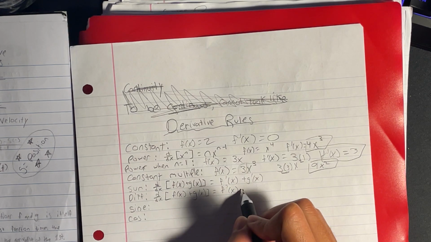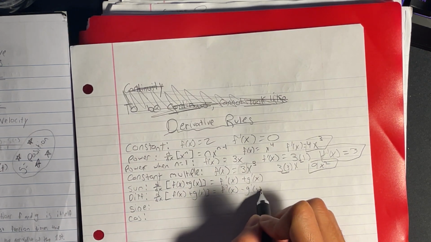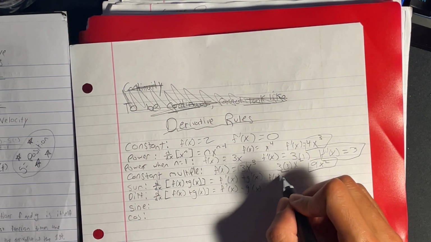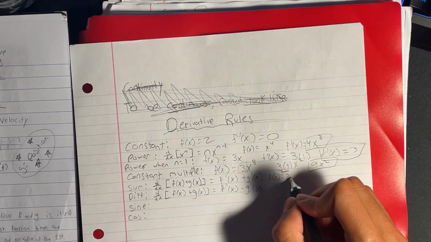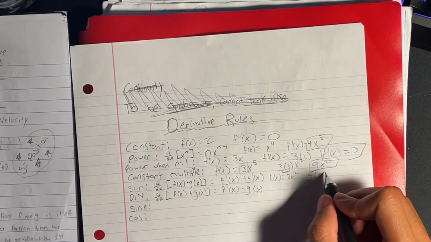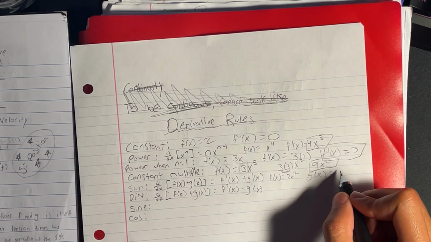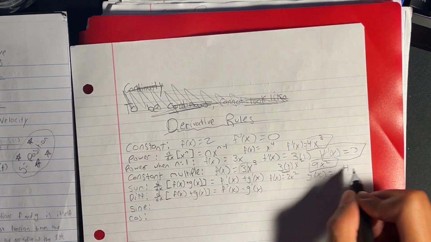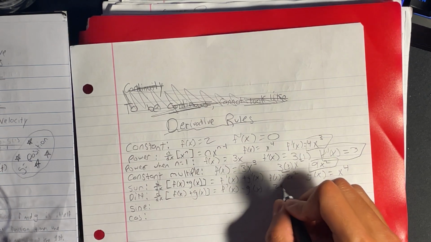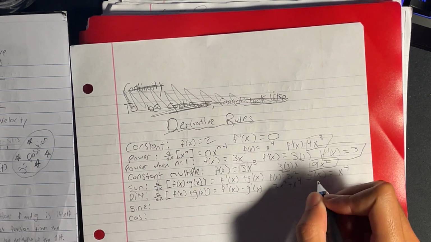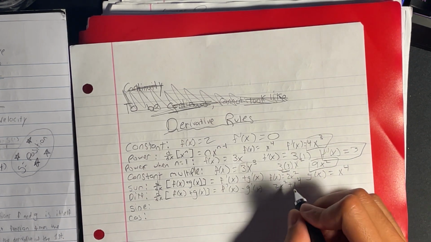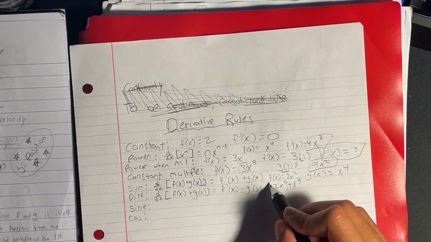And we'll do an example right now. Say we're taking the derivative of f of x equals 2x squared, and g of x. We'll just do the sum. So g of x is equal to x to the 4th. So if we're adding them together, 2x squared plus x to the 4th, we're going to take the derivative of them individually, so split them up.